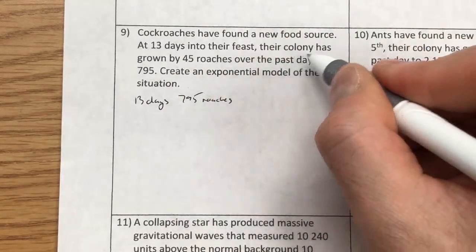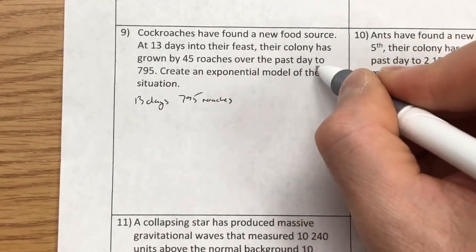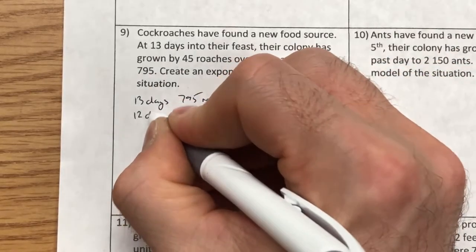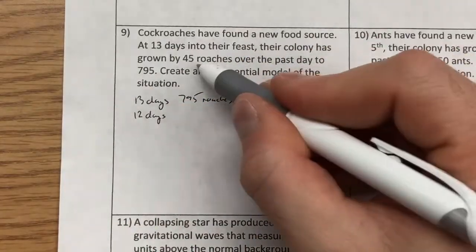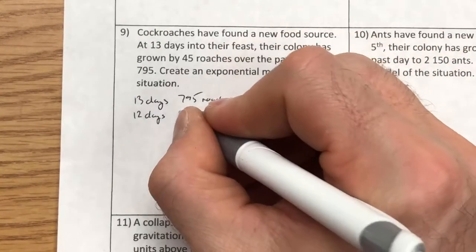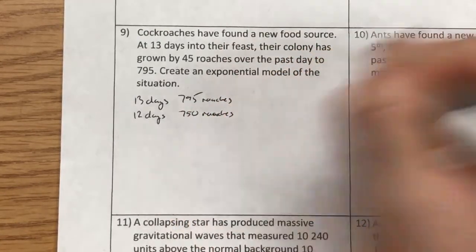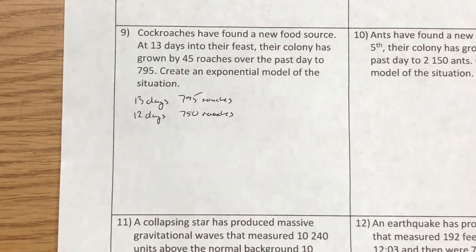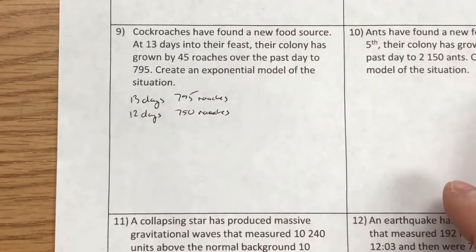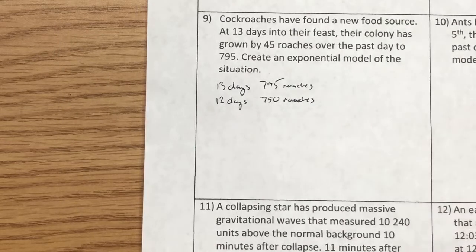And we know that over the past day, so that means at 12 days, one day ago, they were 45 less. So I'm assuming there were 750 roaches yesterday, or at the 12th day. And so that's all the information I need to really go ahead and answer this. Let's go ahead and get this set up.